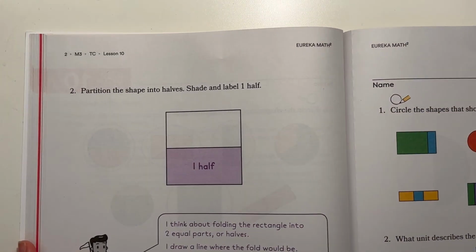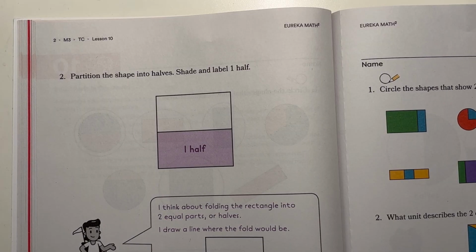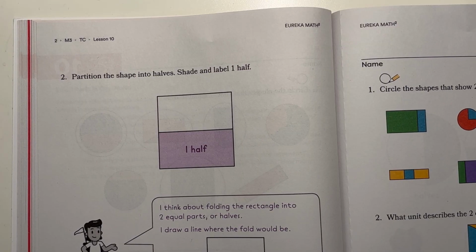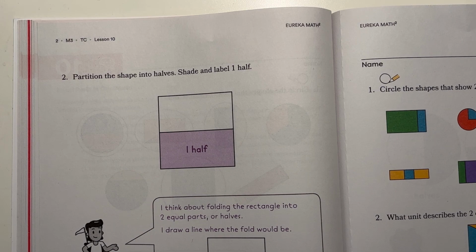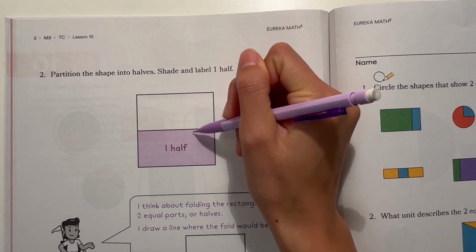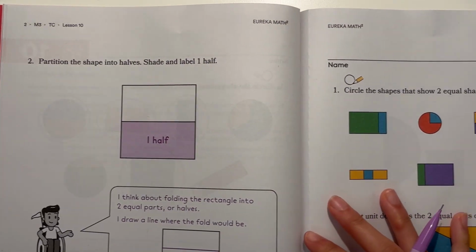Okay, and now number 2. So partition the shape into halves, shade and label 1 half. So partition into 2 equal pieces, and they just shaded 1 and labeled it 1 half.